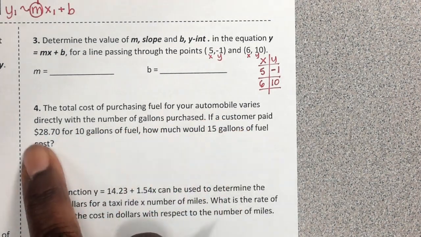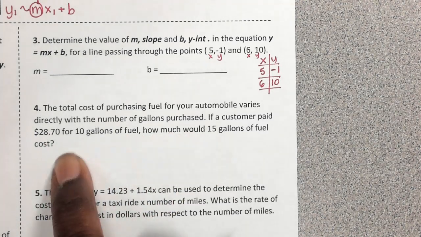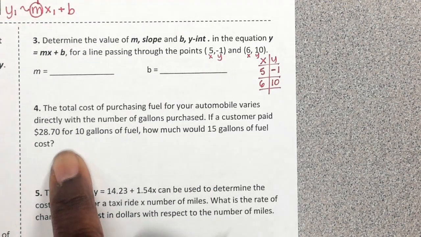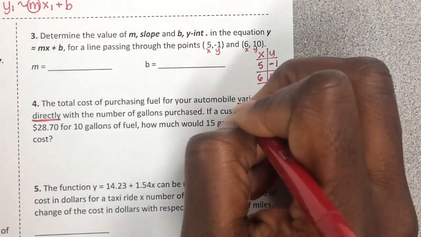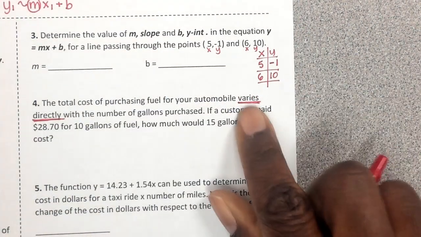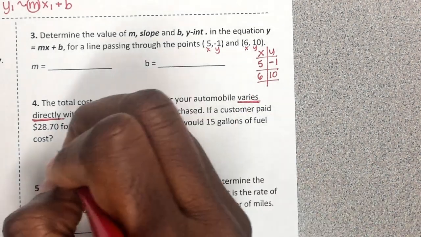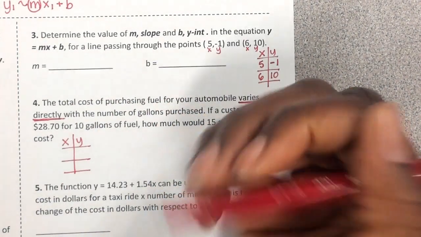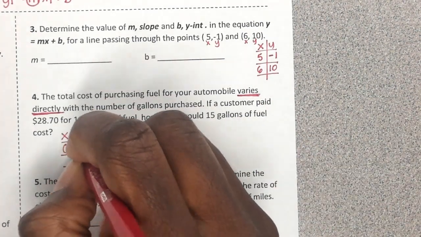If a customer paid $28.70 for 10 gallons of fuel, how much would 15 gallons of fuel cost? Now, I hope you recognize a key word. Anybody recognize it? There's a tiny little poster up there that reminds you about direct variation or varies directly. You have to remember, even if you don't remember what it means, there's a tiny poster right next to my other big ones. Because once again, I'm setting up a table for the fourth time on this test review. In my table, I must have 0, 0.